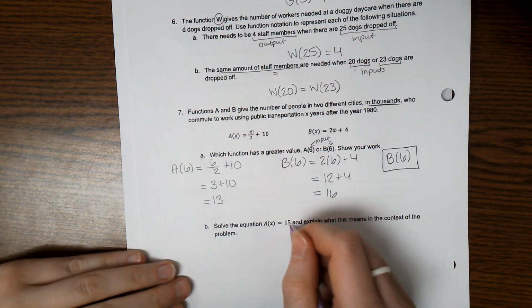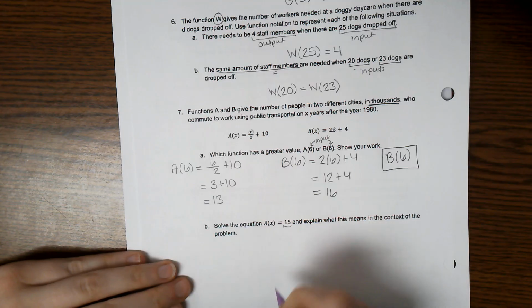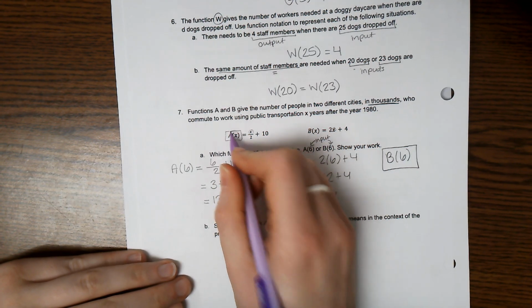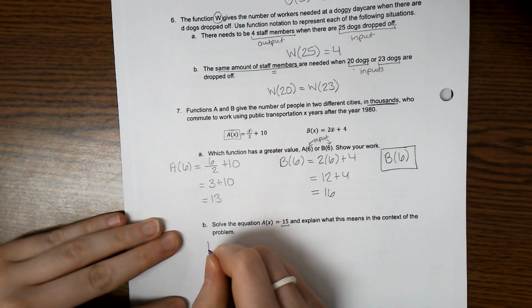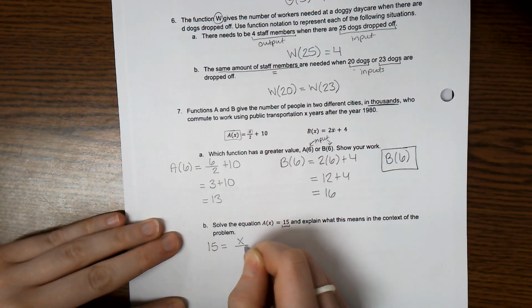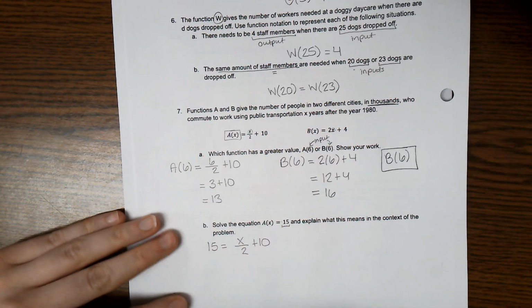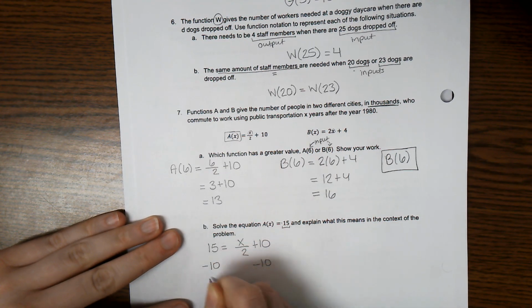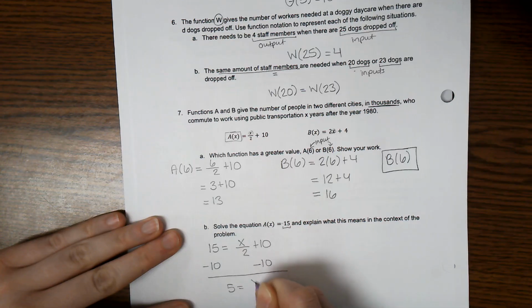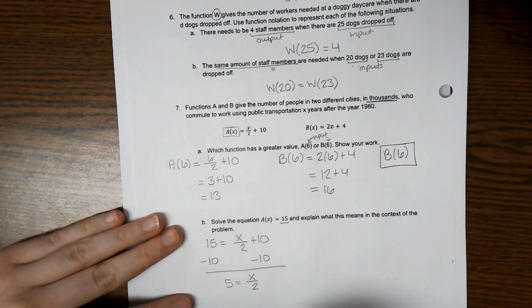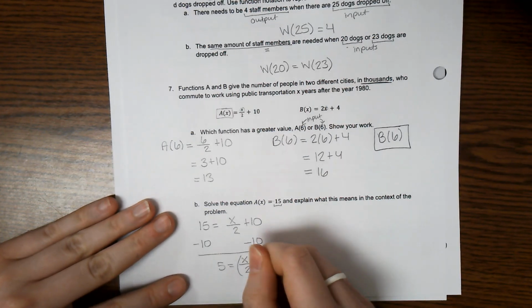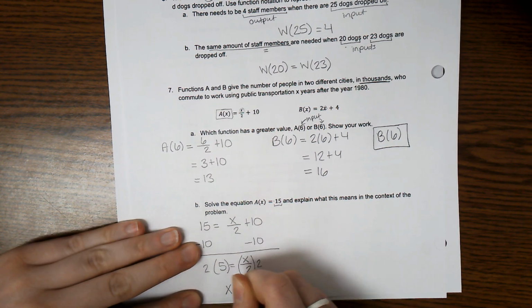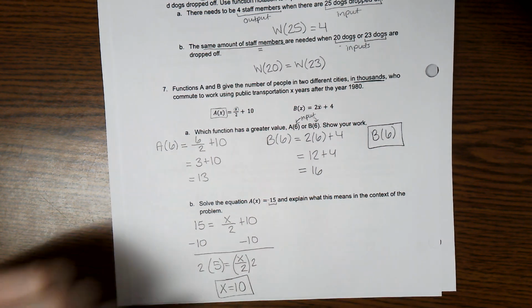All right, solve the equation A of x is equal to 15 and explain what it means in the context of the problem. Okay, 15, they're telling me is an output, so I'm going to replace A of x with 15. I have 15 is equal to x divided by 2 plus 10. So first step here needs to be getting rid of this plus 10 using subtraction. So I have 5 is equal to x divided by 2. Now to undo division, I need to multiply by 2 on both sides. So x is equal to 10. Okay, so that's part of the answer.